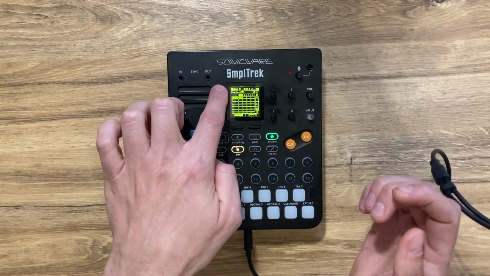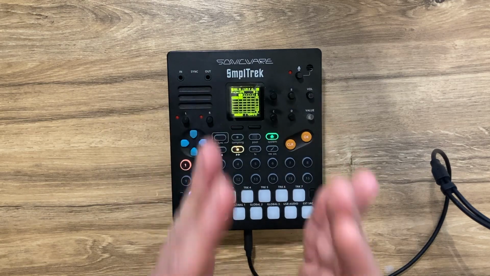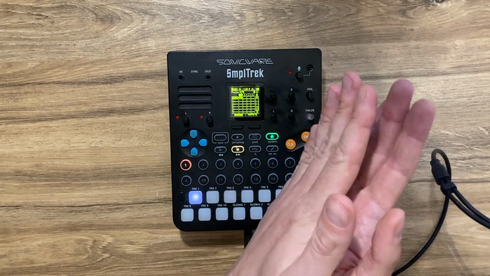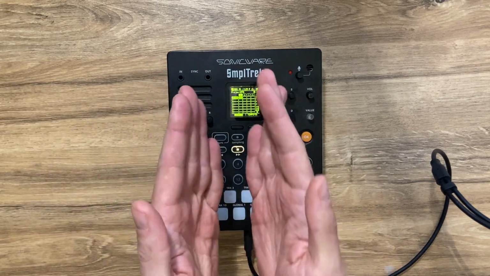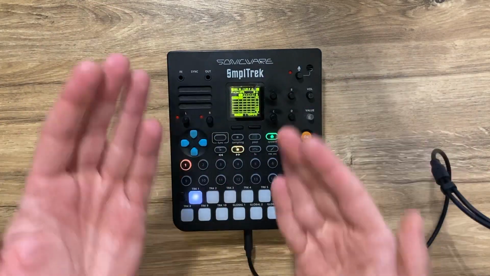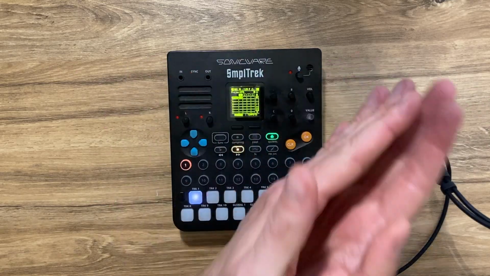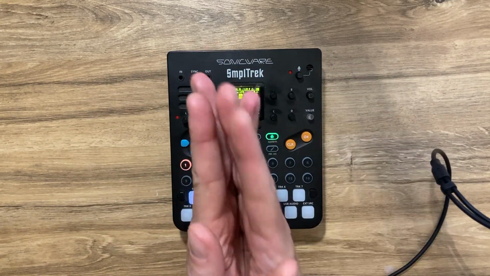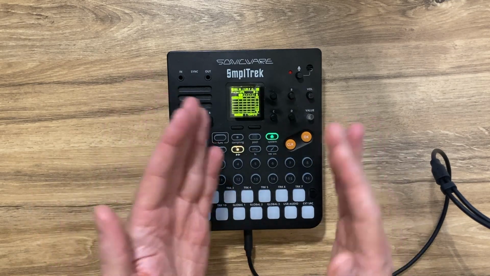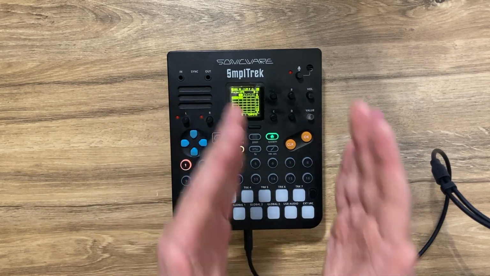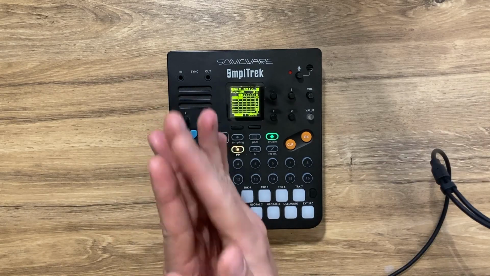Okay, so now I'm going to use the SmplTrek to demonstrate something else you can do here. Because a big limitation of what I showed you before was that you could only use notes from the pentatonic scale, which is a bit limiting. And there's actually a way to get around that limit and break that rule that I showed you with the first demonstration. So to show you this, what I first want to do here is show you why we need that rule in the first place, and then I'll show you what we can do to get around it.